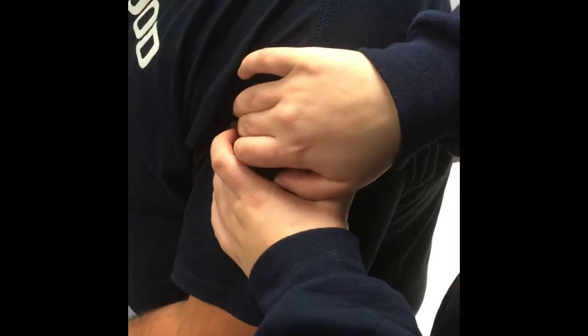The supraspinatus, the origin is the supraspinous fossa of the scapula, which is up here, and the insertion is the greater tubercle of the humerus. The infraspinatus, the origin is the infraspinous fossa of the scapula. The insertion is the medial facet of the greater tubercle of the humerus.